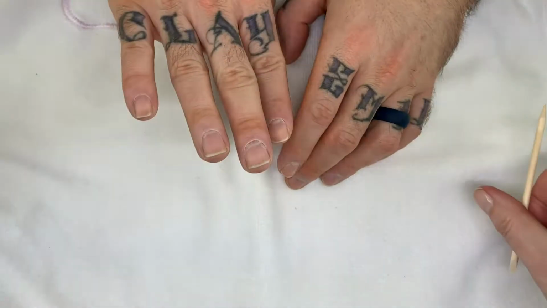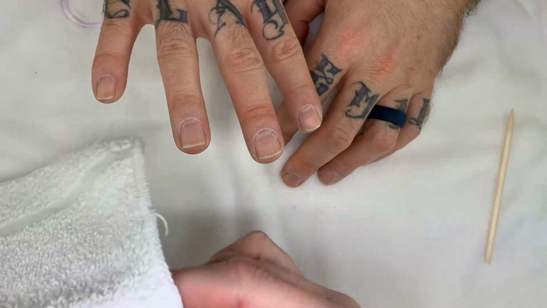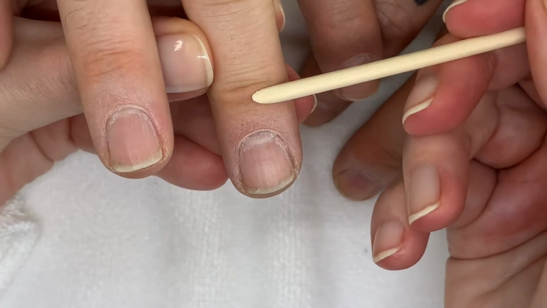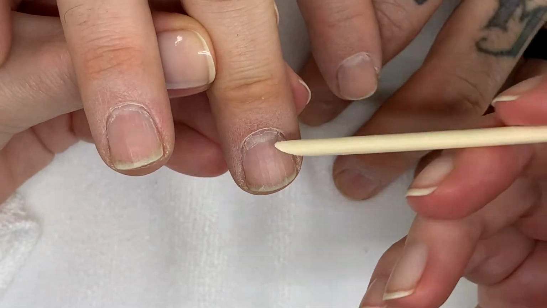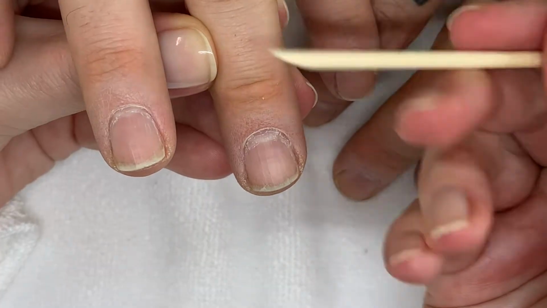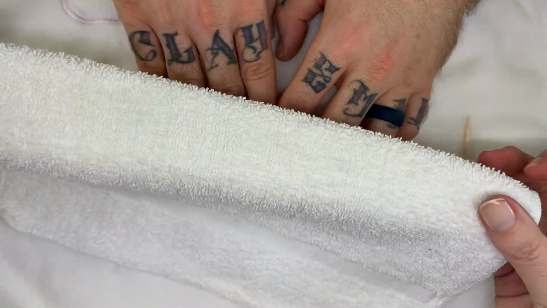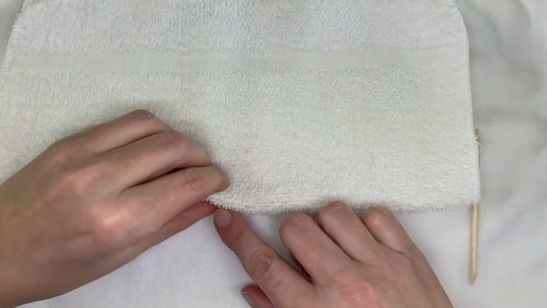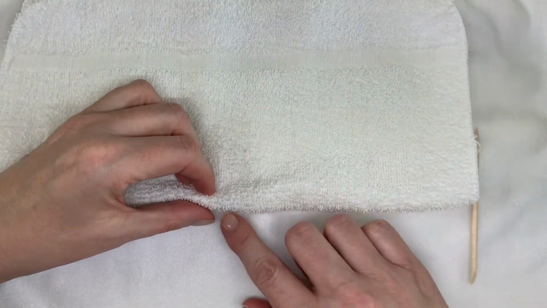And I'm going to show you how this actually happens. Very quickly, the proximal nail fold is like a flap of skin that we see here, and then it flips underneath. This is your proximal nail fold, and this is the edge of the proximal nail fold.